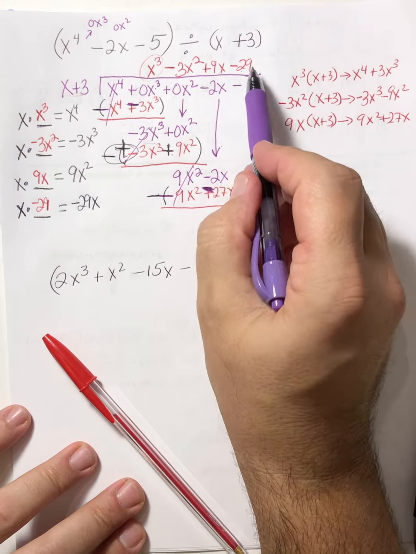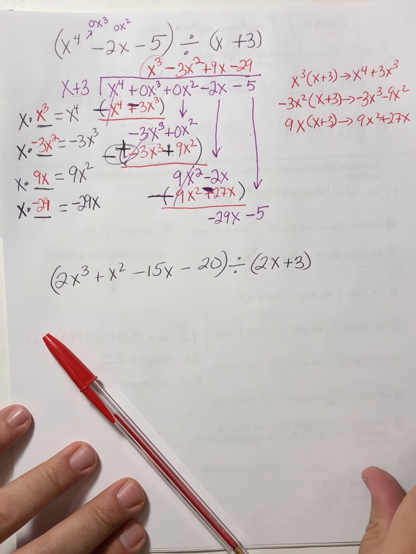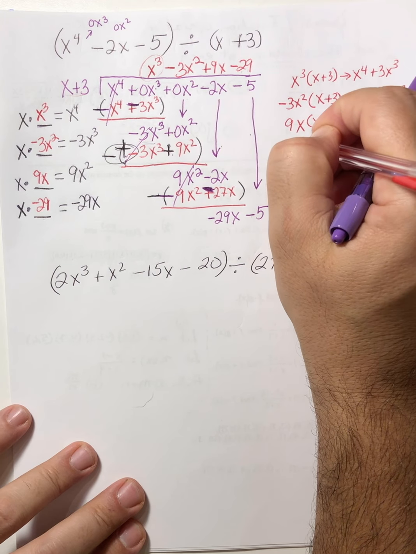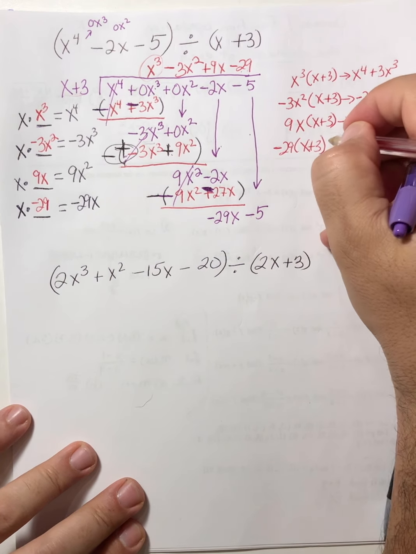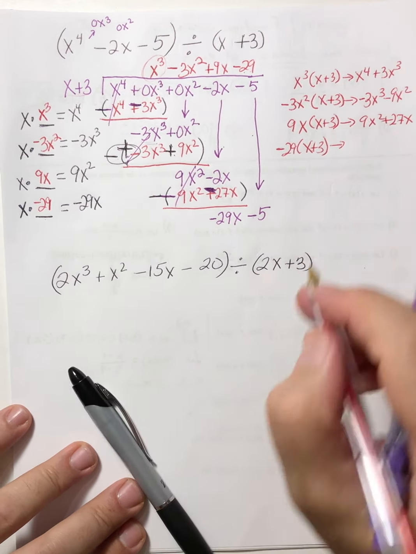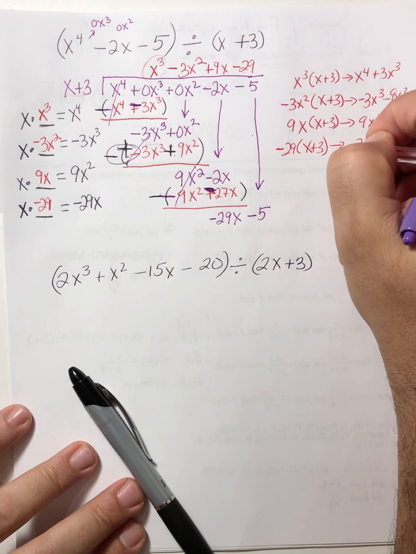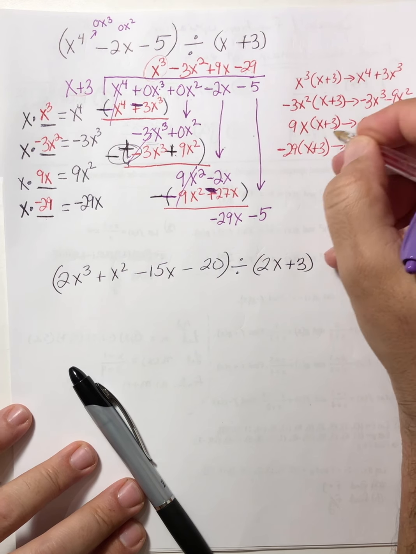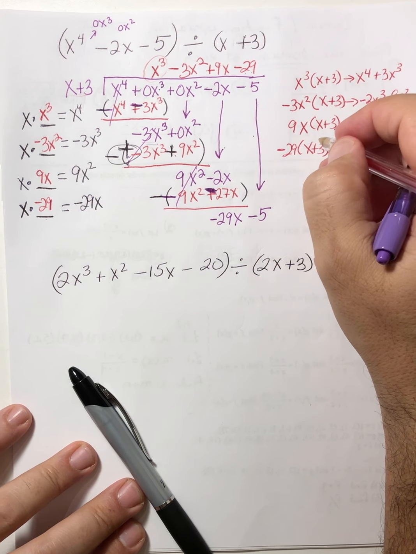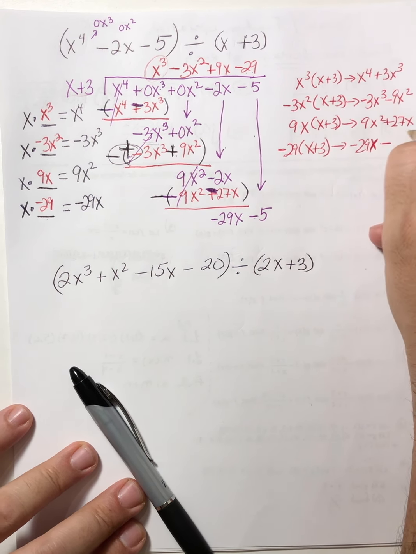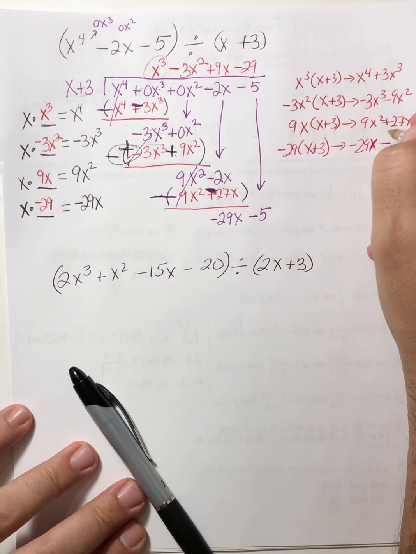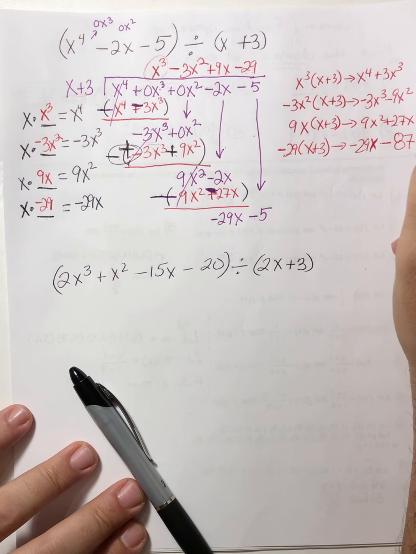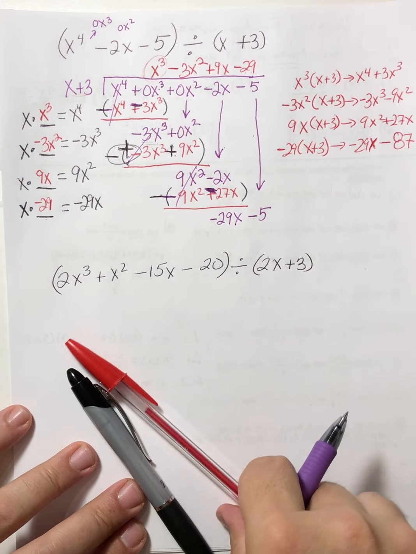And we have to do negative 29 times this so we can figure out our remainder. So negative 29 times the x plus 3 is negative 29x minus 3 times 29. What's that? 3 times 9 is 27. Carry the 2. 3 times 2 is 6. 87. There. And now I put this under here.